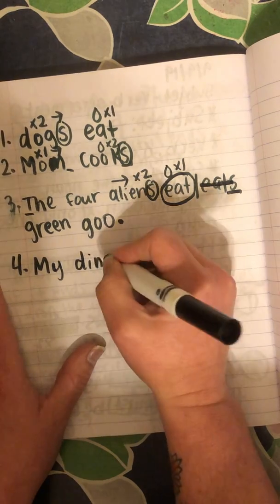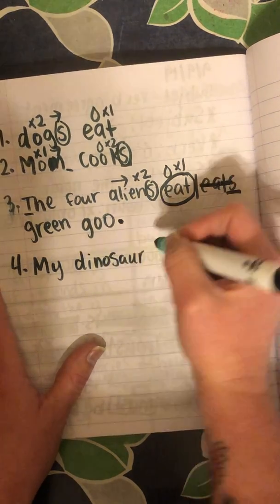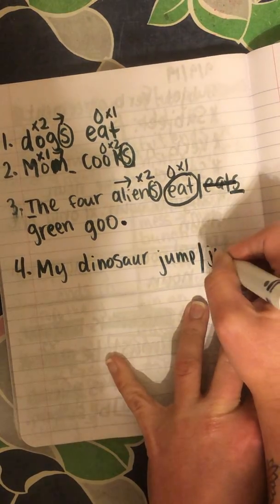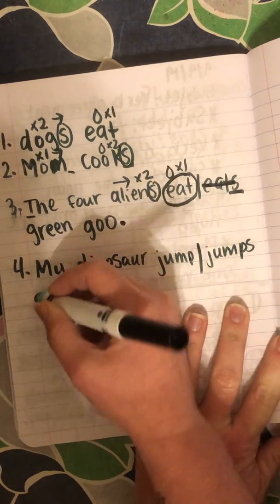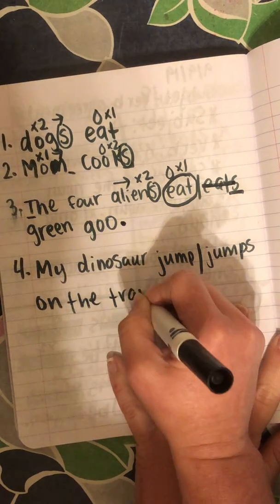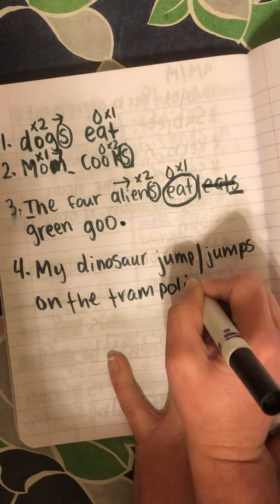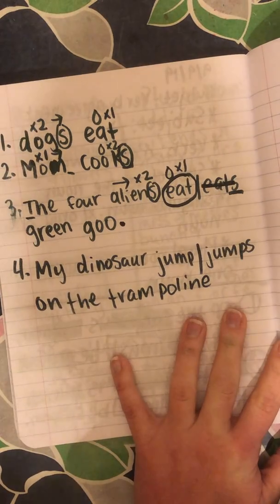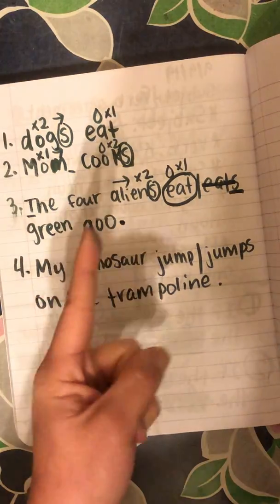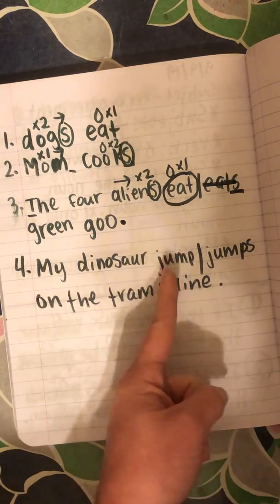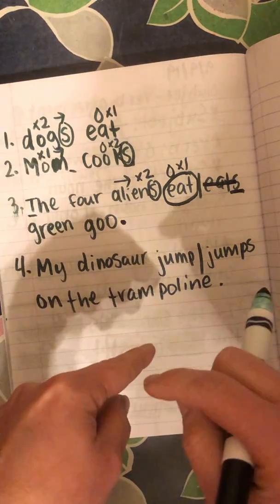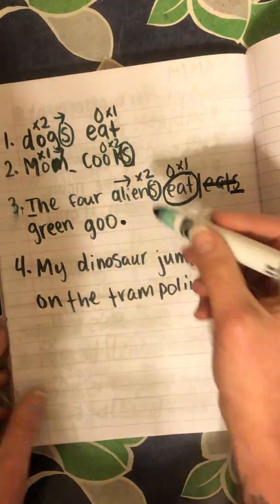My dinosaur jump or jumps on the trampoline. Okay, period. Step 1, identify the subject of the sentence. My dinosaur jump or jumps on the trampoline. Who or what is the sentence about? The dinosaur, you're right. Okay.